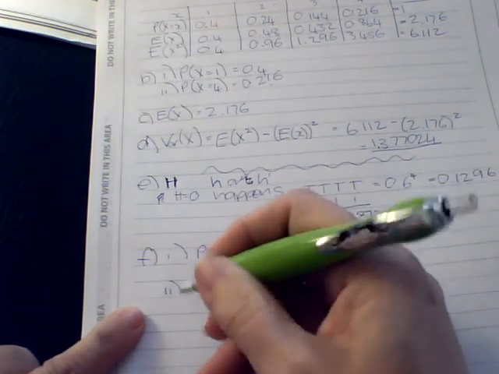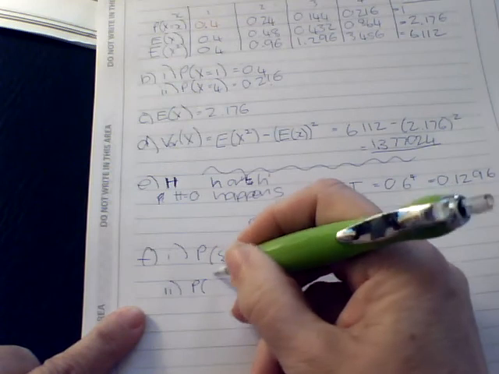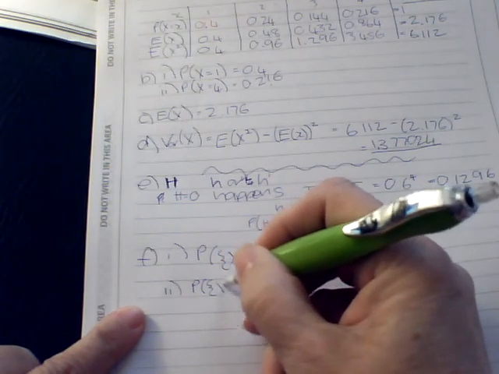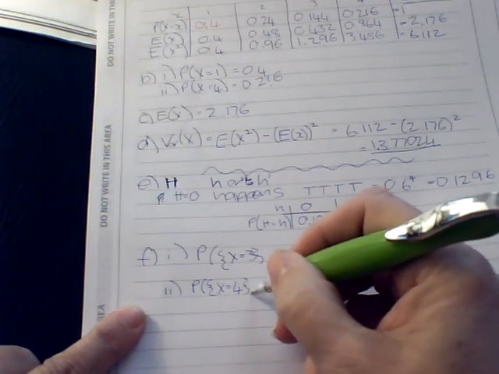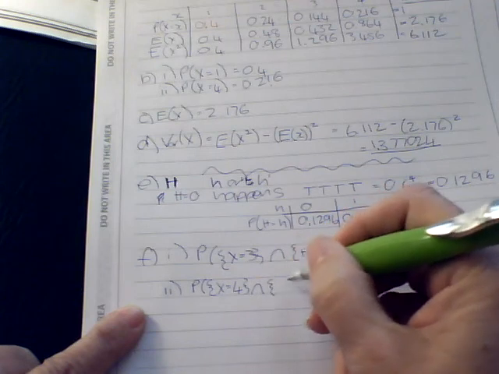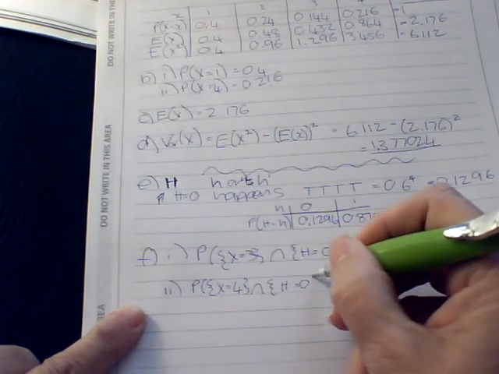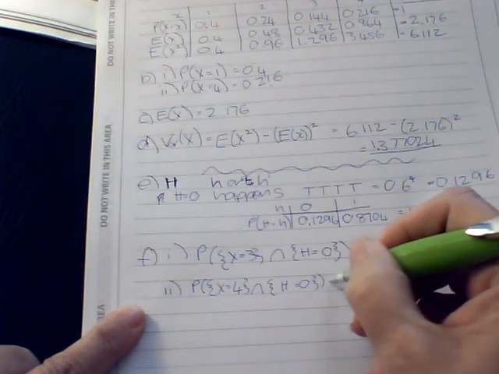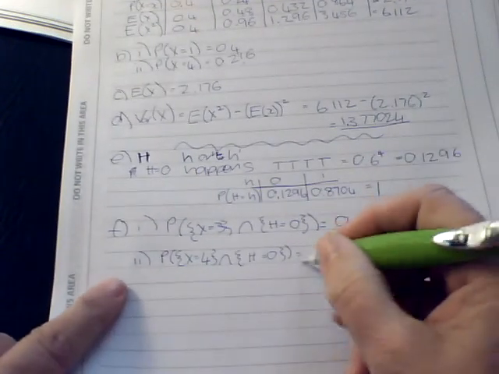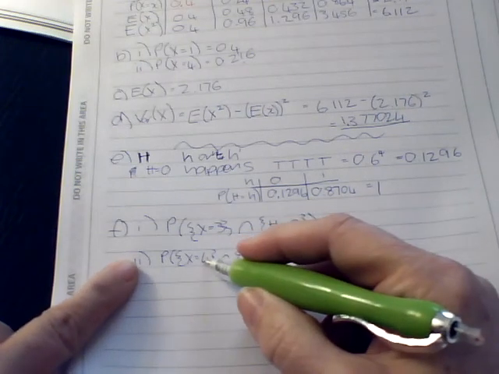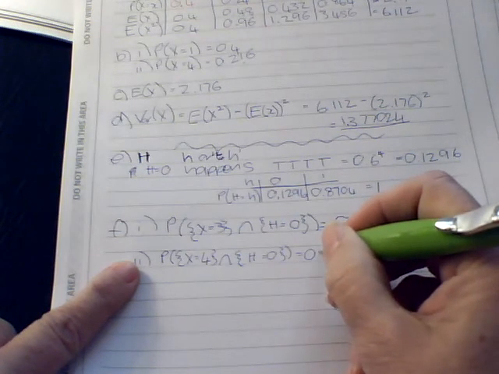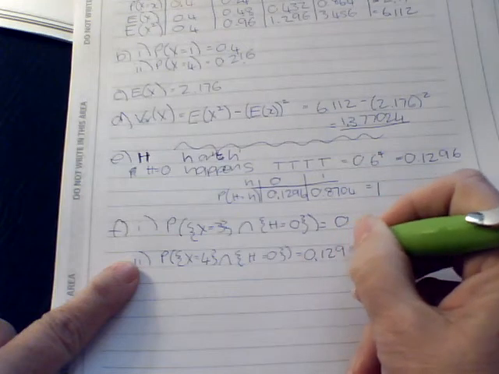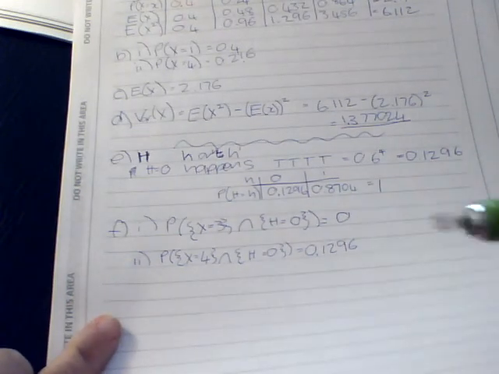And then for part 2, they're asking for the probability of x being 4, so we've tossed the coin 4 times, intersect, as well as h equaling 0. Okay, well, we know that this can happen now. So it's a fourth toss, and we don't get a head. Well, then we already know that probability is 0.1296, because we've calculated that. That is another nasty question for 2 marks.